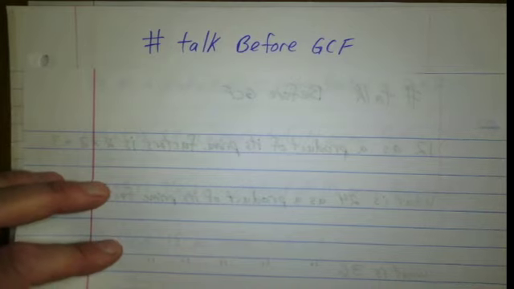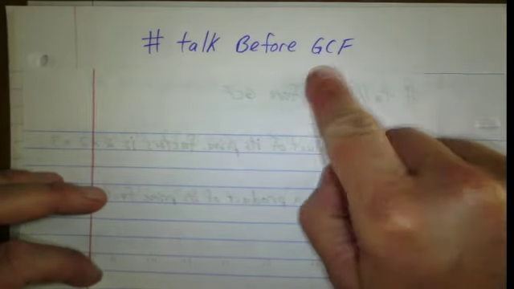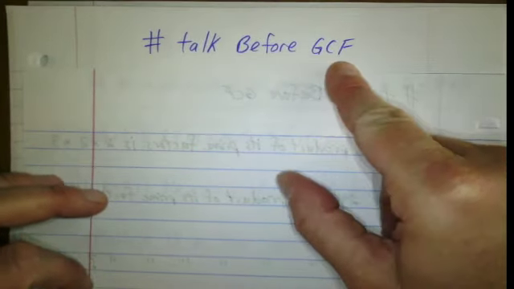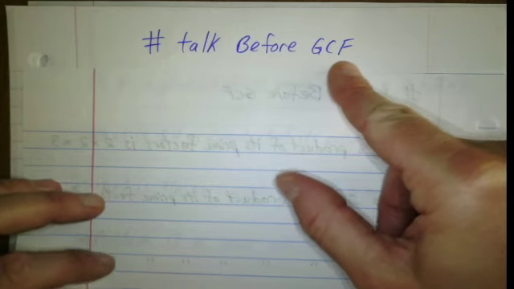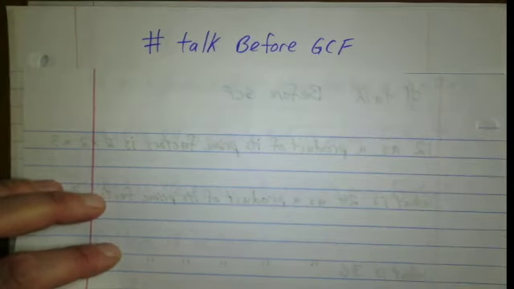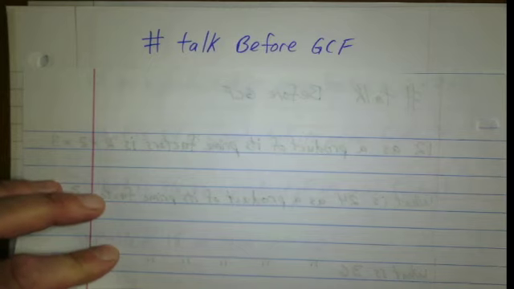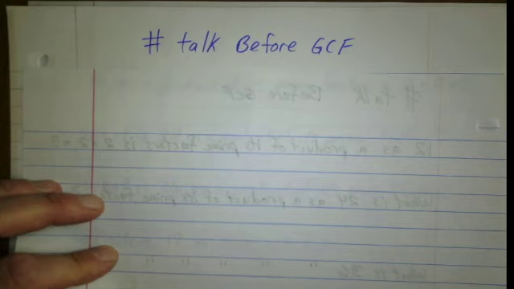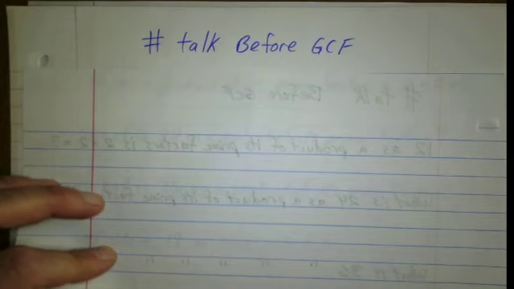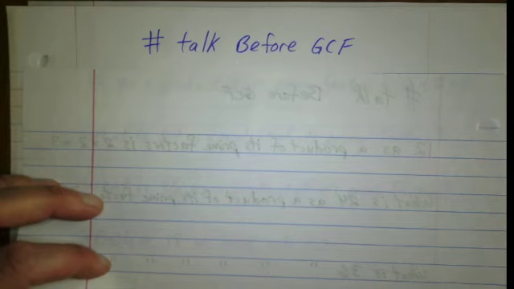This is a number talk I would like to do before we get into notes on greatest common factor. So you don't have to write anything with me. I just want you to pay attention and listen and look at what we're going to talk about here. And this will help us in solving problem 18 on your homework in case you tried it and you weren't sure what to do. This will help you. It's also going to help before we get into the greatest common factor notes.